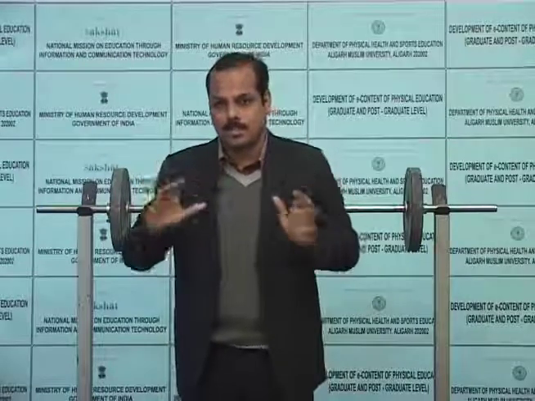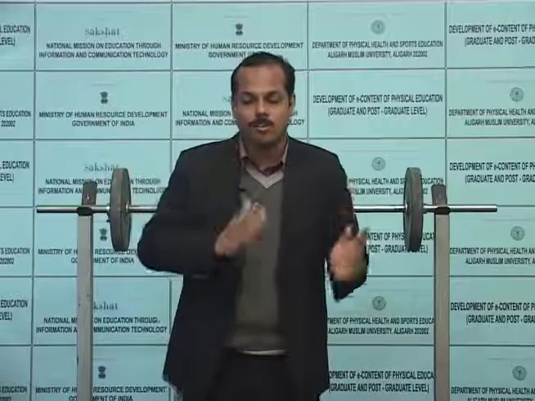The exercise we have seen right now is the dumbbell shoulder press. The target muscle is the anterior deltoid. It is a strengthening exercise, especially for the anterior deltoid. But some more muscles are also acting synergistically along with this muscle. The muscles are lateral deltoid, supraspinatus, triceps, then middle and lower trapezius, serratus anterior, and clavicular part of the pectoralis major. These are the muscles acting synergistically along with the anterior deltoid in doing this exercise.